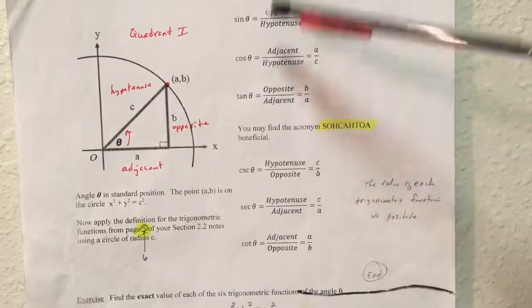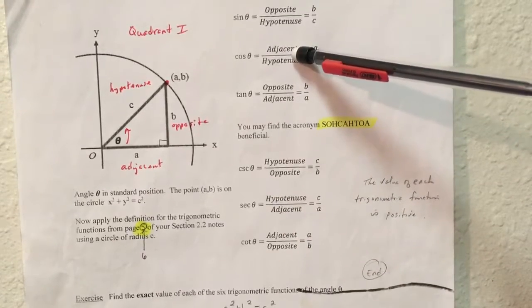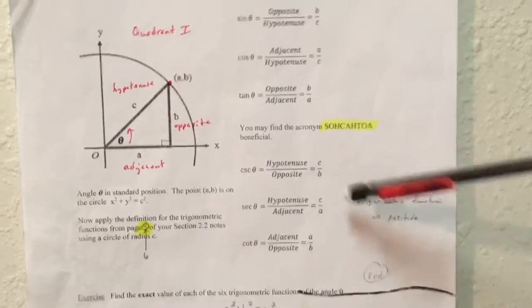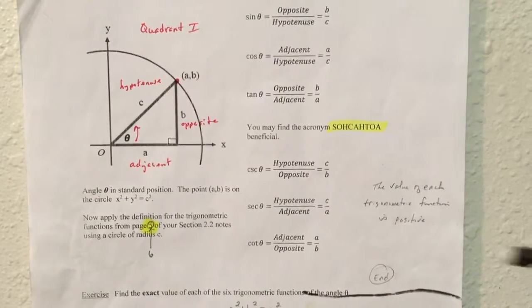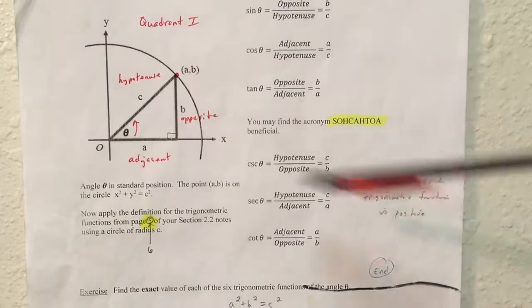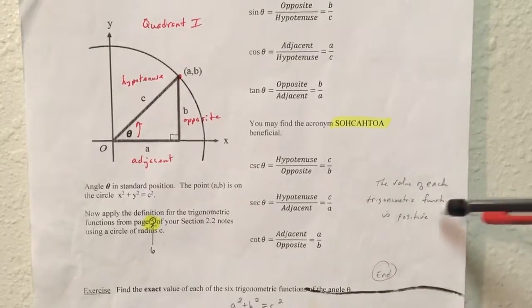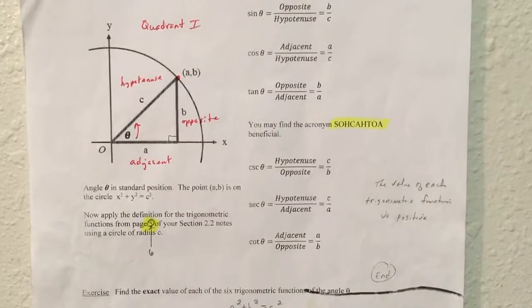Cosecant is the reciprocal of sine, secant is the reciprocal of cosine, and cotangent is the reciprocal of tangent, and so their definitions follow from up above. And one thing you want to remember, with a right triangle, the value of each of the trigonometric functions of theta is always positive.